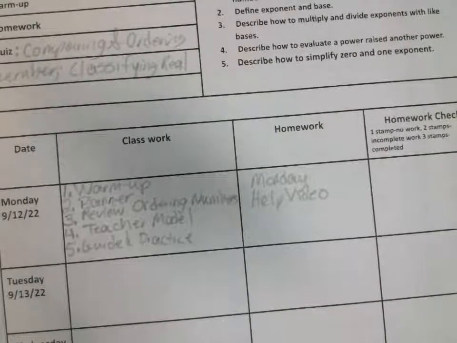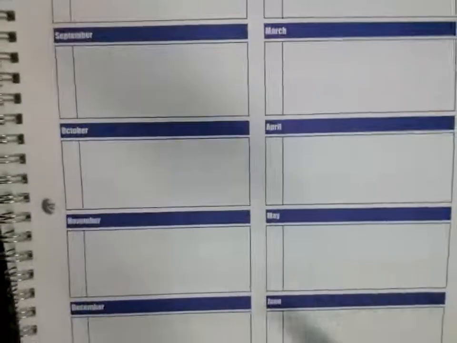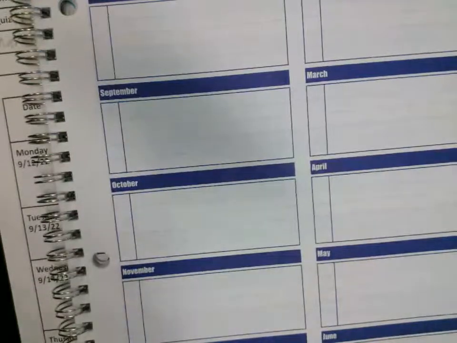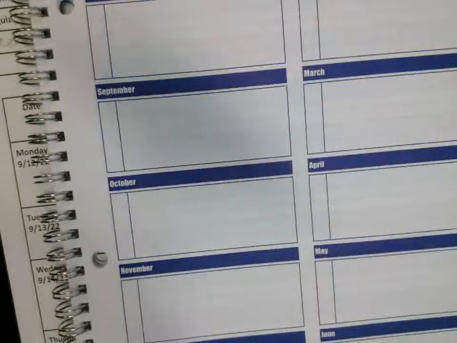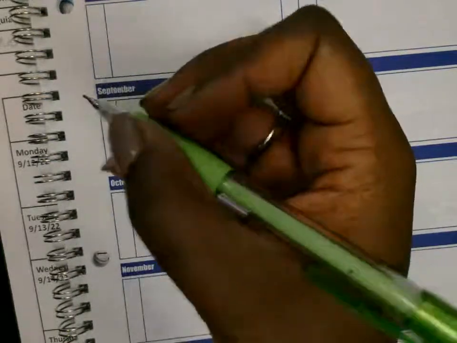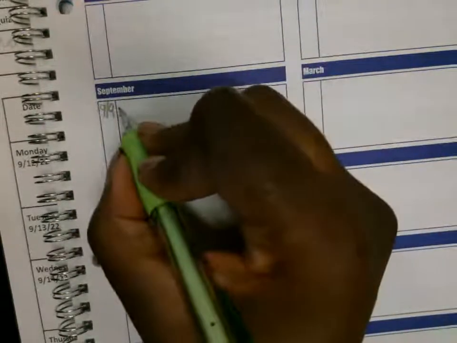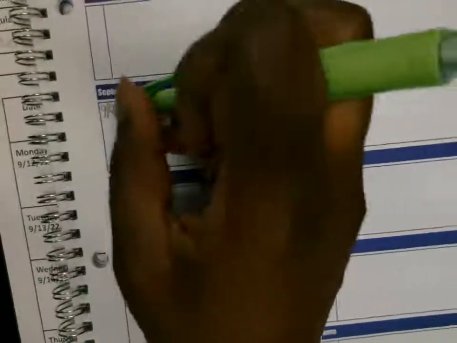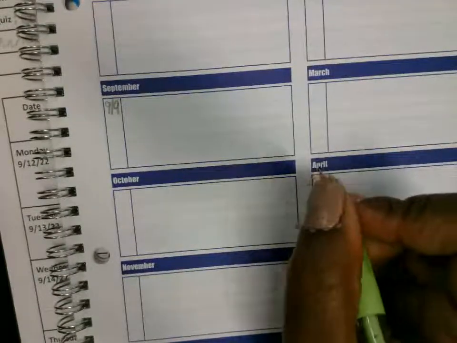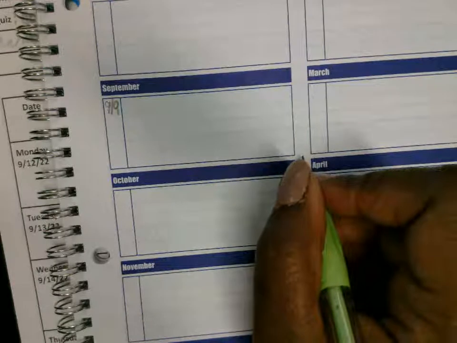All right, let's look at our planner real quick. We should already have our name in our planner. And we've already written down our first goal for September. We did September 9th last week. 9/9. We did that. And you wrote your goal here for last week. So this is the 12th, and we're going to do another goal.